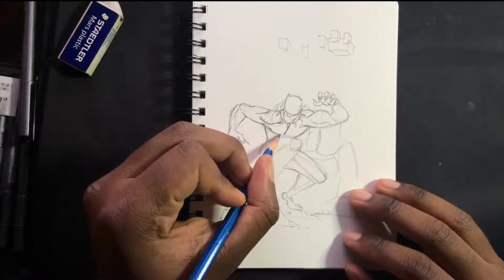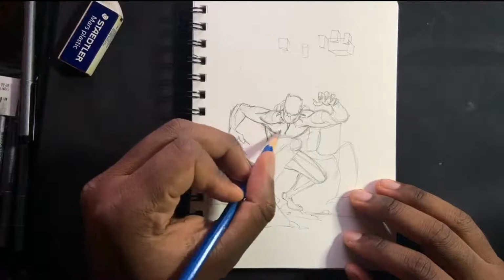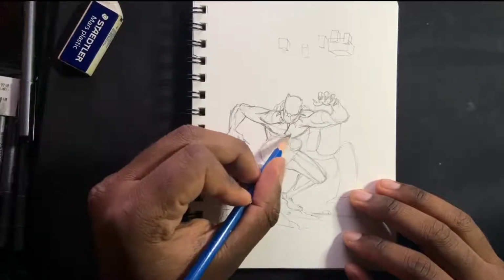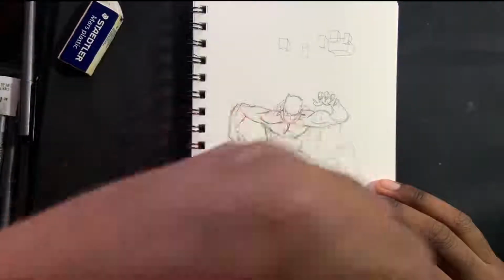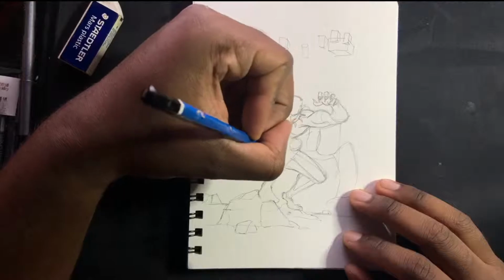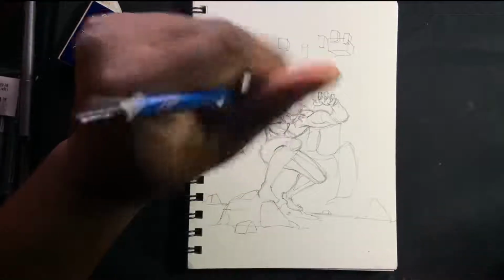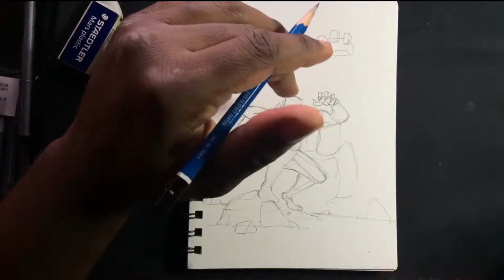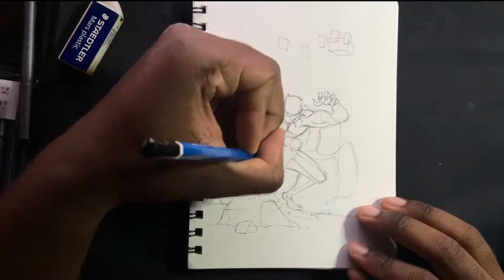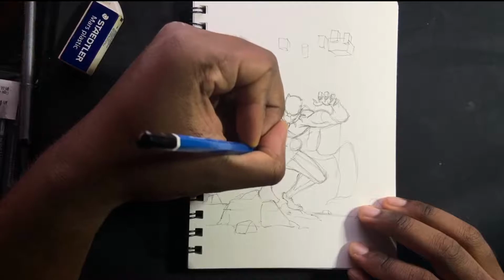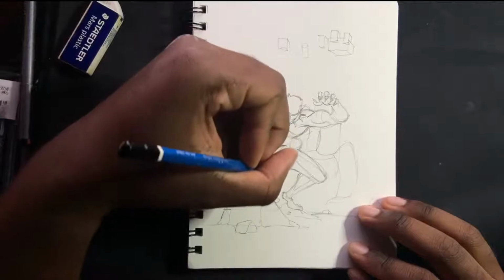I kind of want to draw a little bit of muscle here, a little bit of muscle there. When it comes to muscles, I'm just visualizing where the tension is going to be. So wherever the tension is going to be, that's where I'm going to draw a little bit more definition. So it's definitely going to be in his left leg. Maybe a little bit right there.